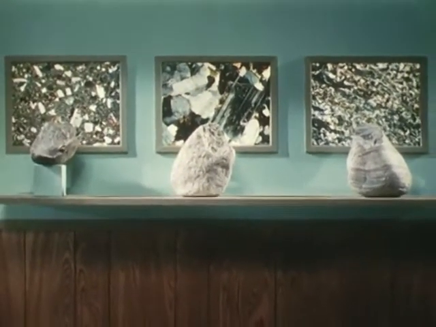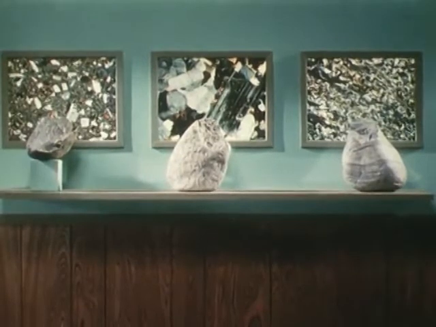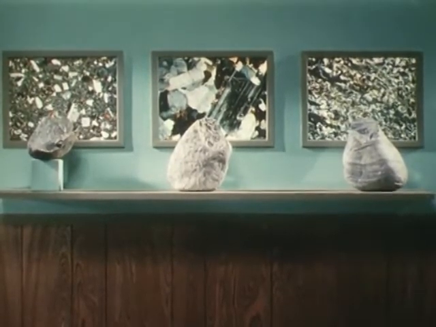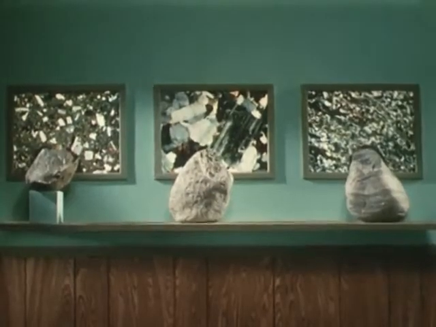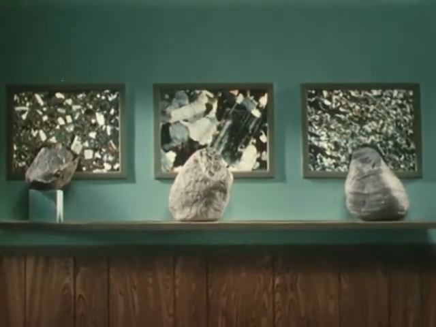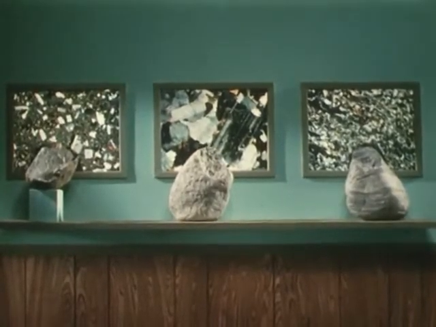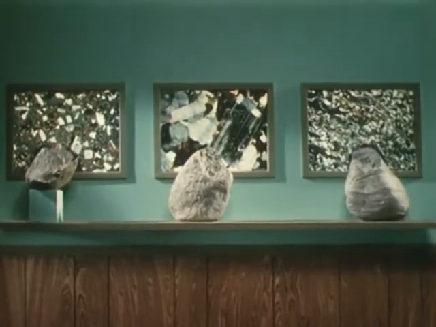All three rocks have one thing in common. They all have crystals in them. But in each rock, the crystals are arranged in a different way. So, if we want to solve the puzzle of how these rocks were made, we must first find out what crystals are and how they are made.